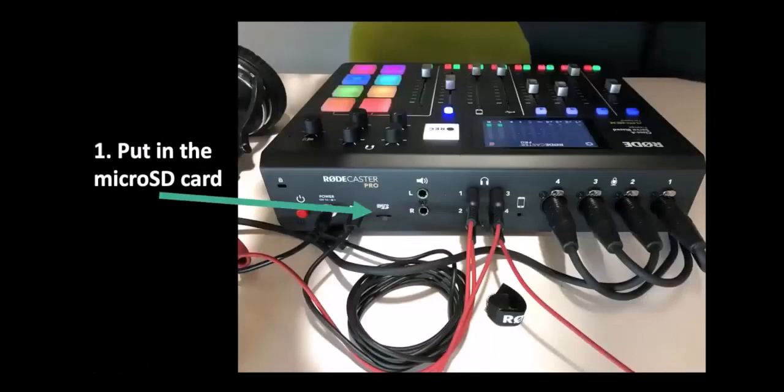First, you want to take the micro SD card that you've checked out from the iDesk, and put it on the back side of the Rodecaster Pro. You want to just put it in there. Now, that is spring-loaded, so make sure you push it in there and feel a click. That's the first thing you do.